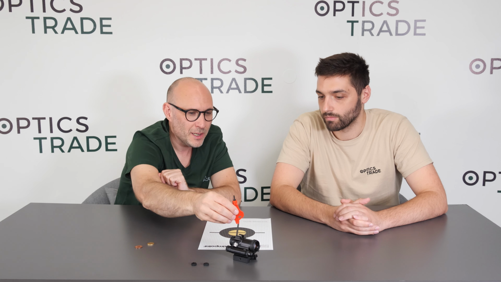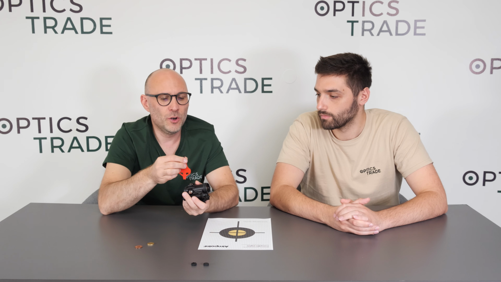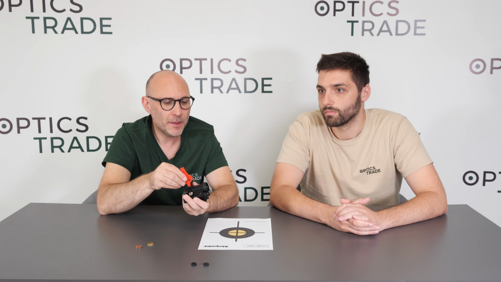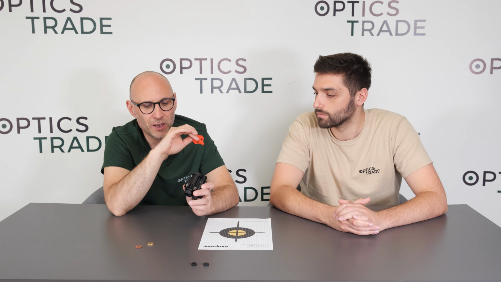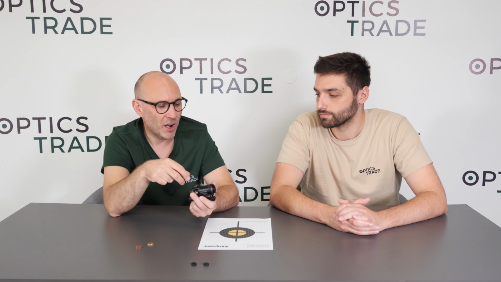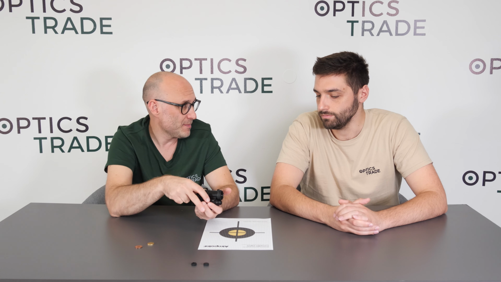And what does that mean? That means when you apply one click on the dot, let's say one click up, that means that the impact of the bullet will move 1 centimeter upwards at 100 meters. So when you apply 10 clicks, that means that your bullet impact will be 10 centimeters above the previous bullet impact, before you applied the clicks. So it's really easy. You zero it like any other rifle scope, and it's very intuitive in this regard.